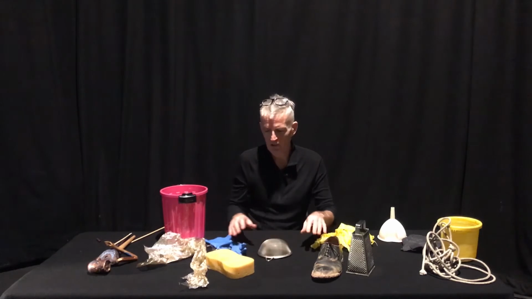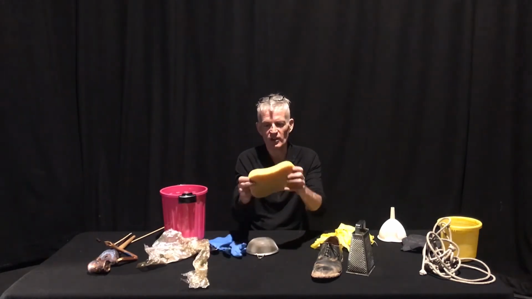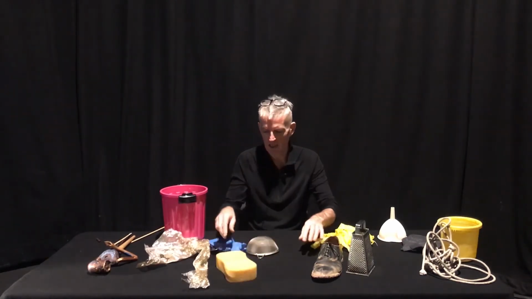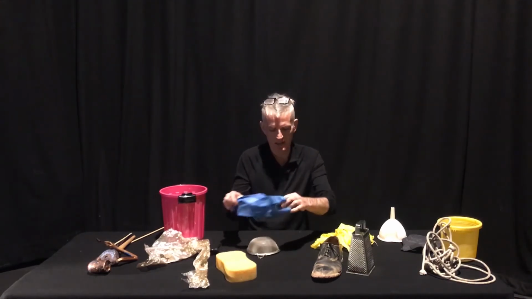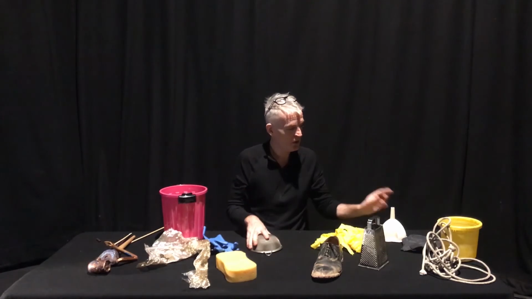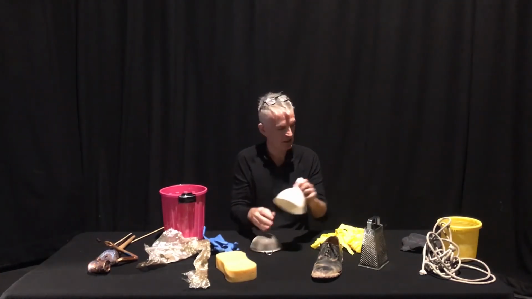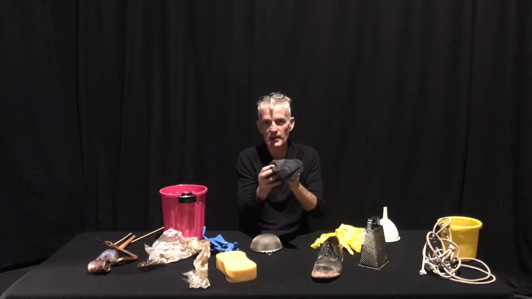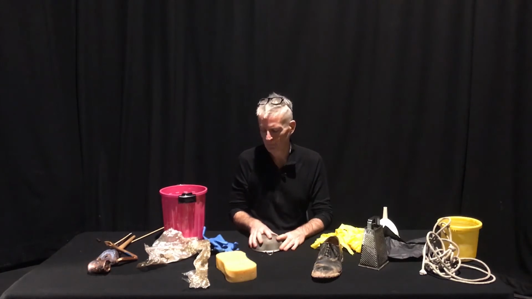Quite a lot of these objects have different sorts of properties. So some are squashy, some are elasticated, some are round, some are square, some might be plastic, some might be paper. So all these objects have different ways and different characters that we can try and bring to the storytelling.